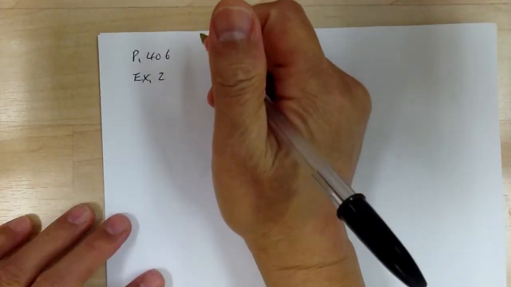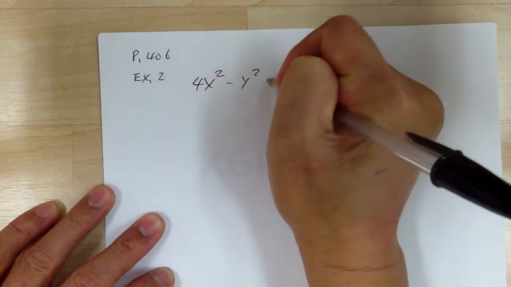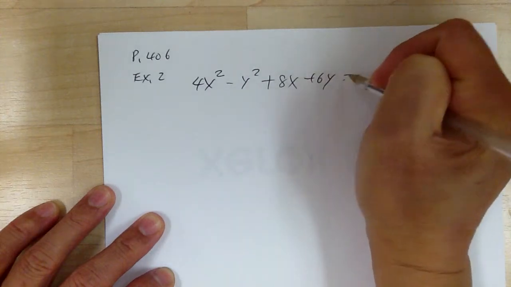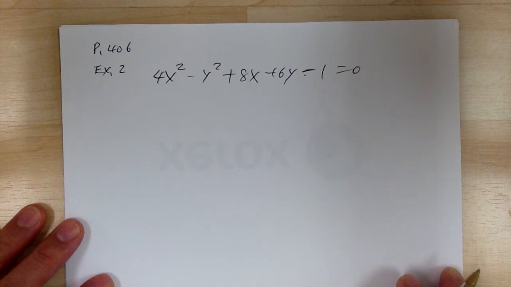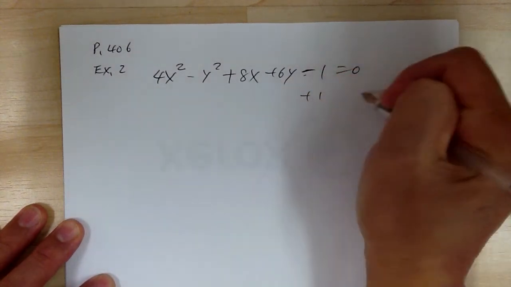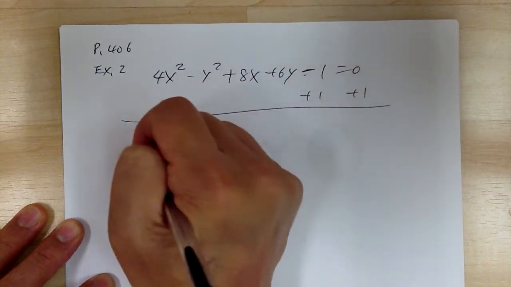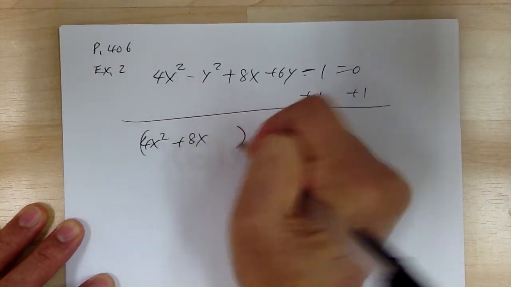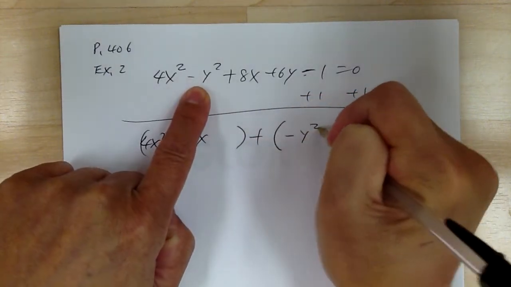Okay, so you have the equation 4x squared minus y squared plus 8x plus 6y minus 1 equal to 0. You need to complete the square first, so plus 1 on both sides. You're going to get 4x squared plus 8x, leave a blank, plus negative y squared.